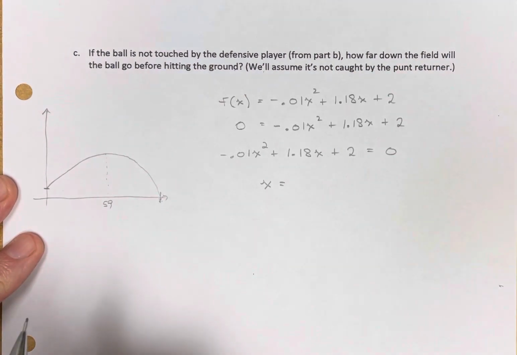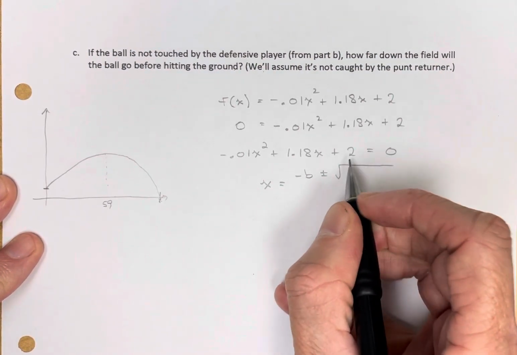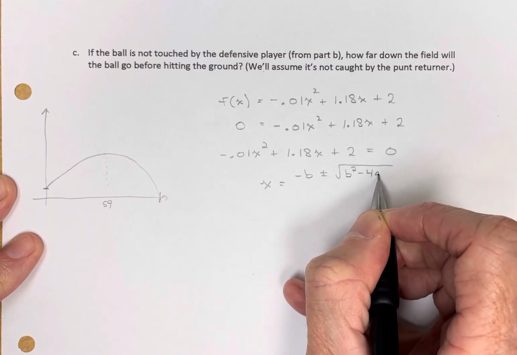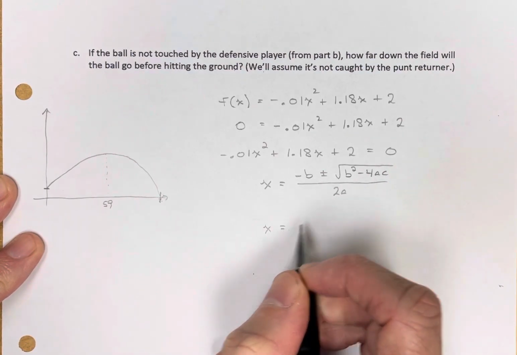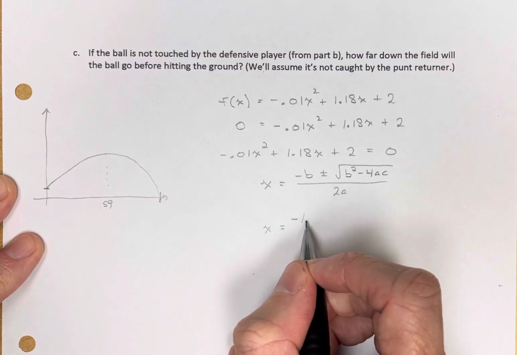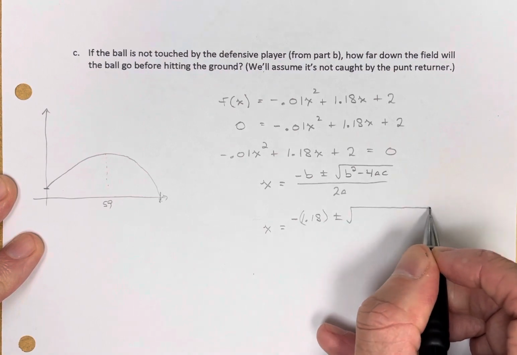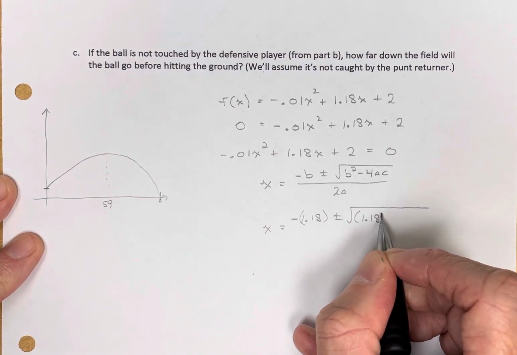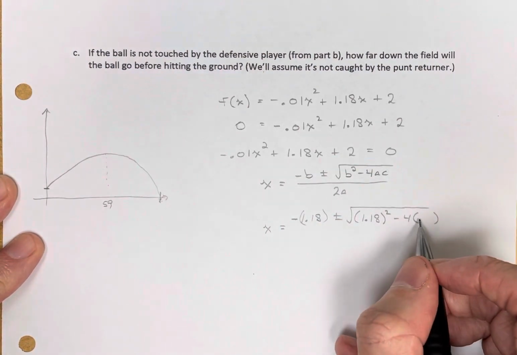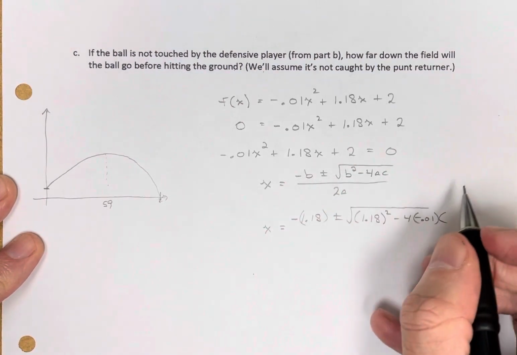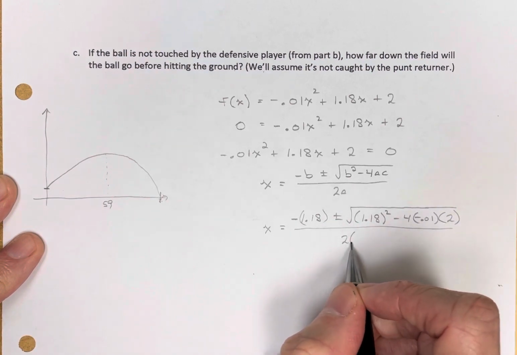So this calls for the quadratic formula. Every quadratic can be solved using the quadratic formula: negative b plus or minus square root b squared minus 4ac, all divided by 2a. So let's put in our points. So b is 1.18, so negative 1.18, I'll use parentheses, plus or minus the square root of b, 1.18, squared, minus 4 times a, negative 0.01, times c, which is 2. All of that over 2 times a, and again, a is negative 0.01.